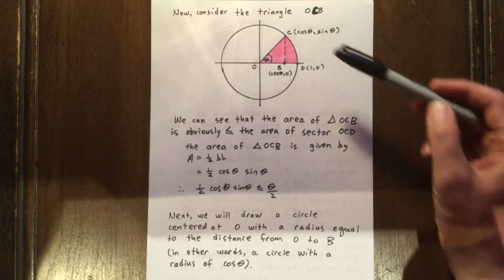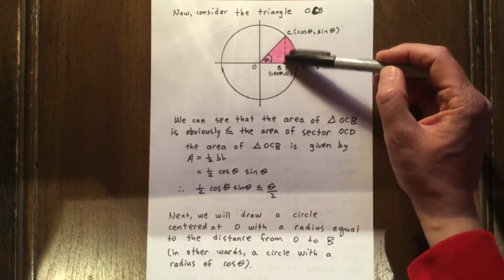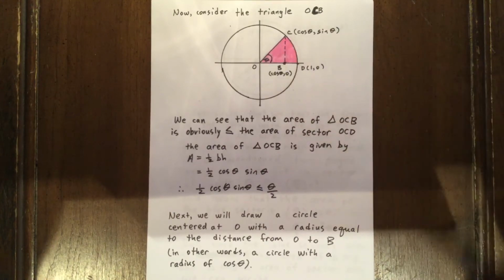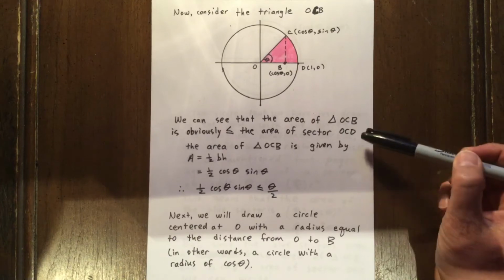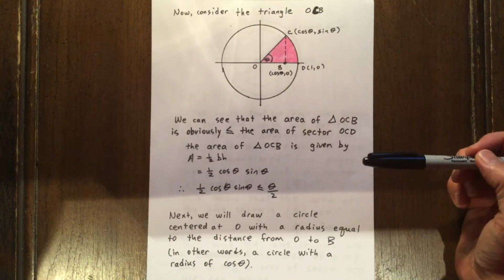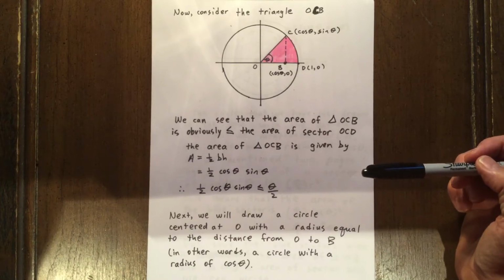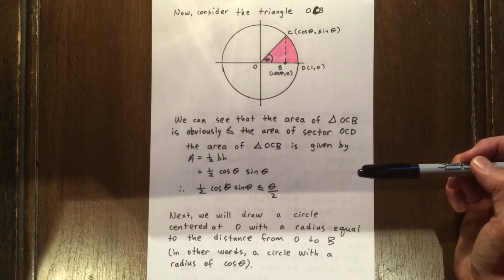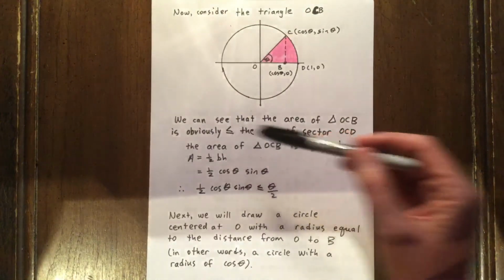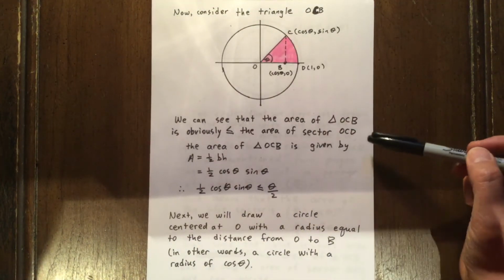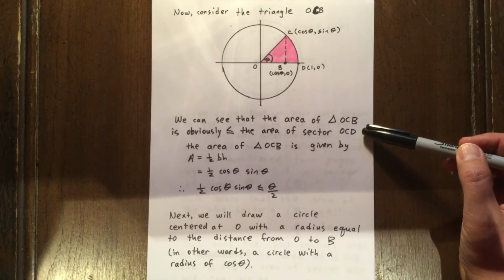And we can see, it's pretty obvious, that the area of the triangle that I've created right here is less than or equal to the area of the pink sector. It would actually technically be equal to it if theta was equal to 0. But it's not. But for technicalities, we'll say less than or equal to the area of the sector OCD.